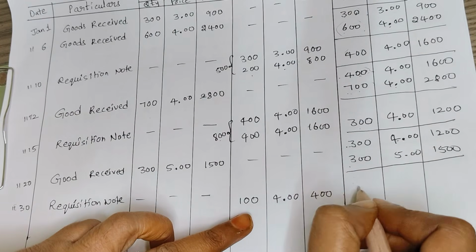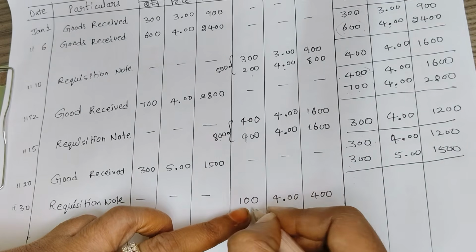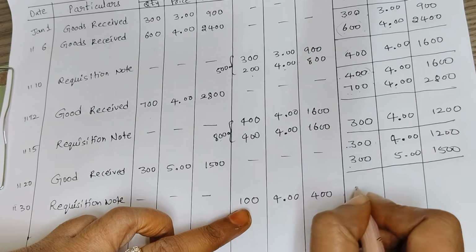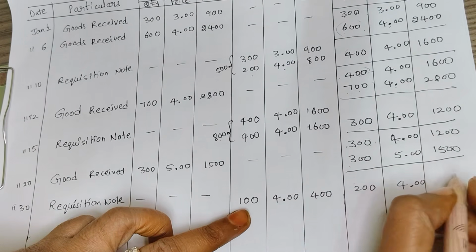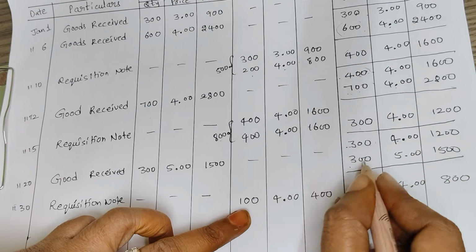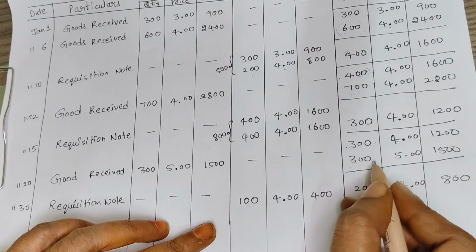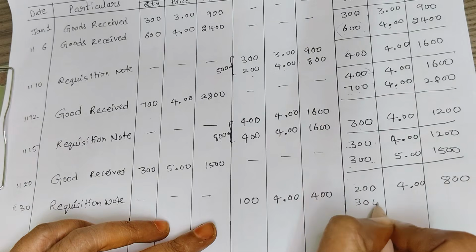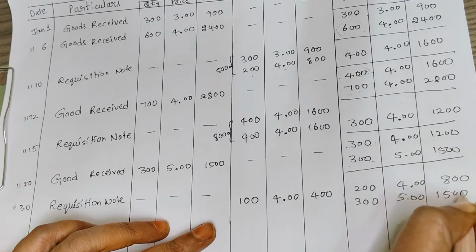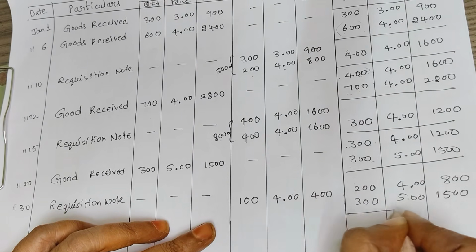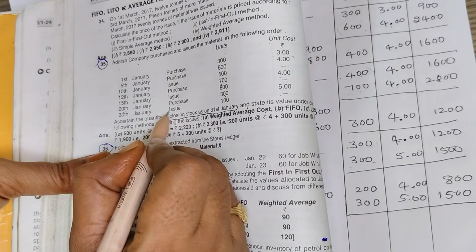400. Then we need to show leftover balance in our store. So out of 300, only 100 issued from our store. Okay. Then how much left? 200 from first purchase. At what rate? 4 rupees per unit. 200 into 4, how much? 800. And this 300 unused. So this 300 is not yet issued. Yes, that is also we need to show here. So 5 rupees. So 300 into 5, how much? 1500. Okay. Close this.